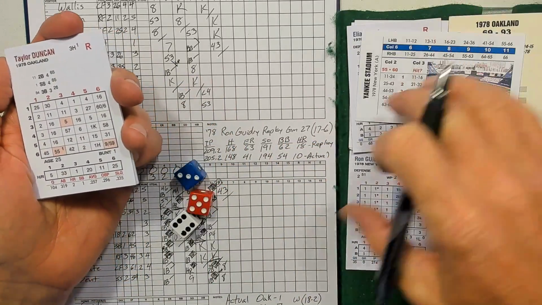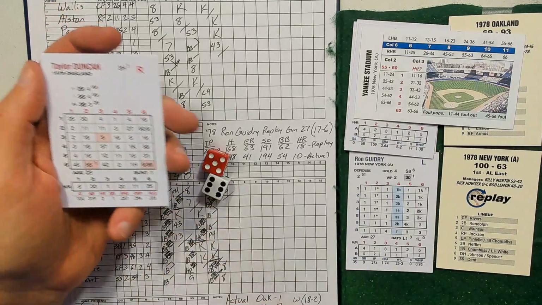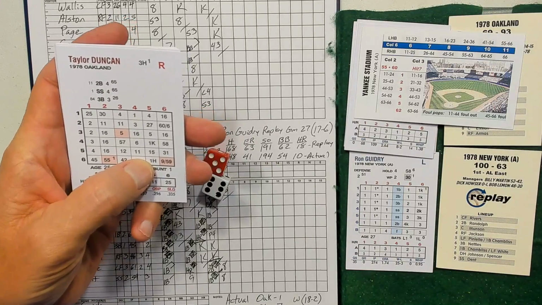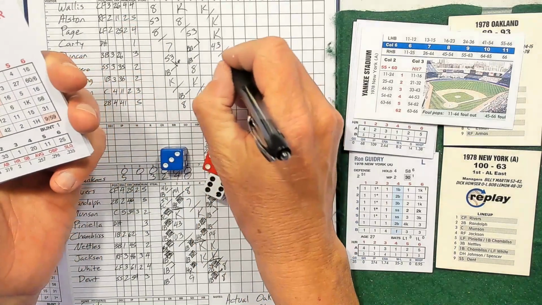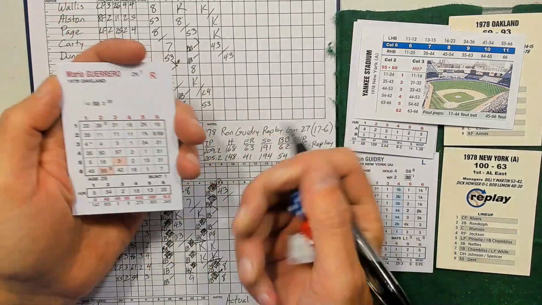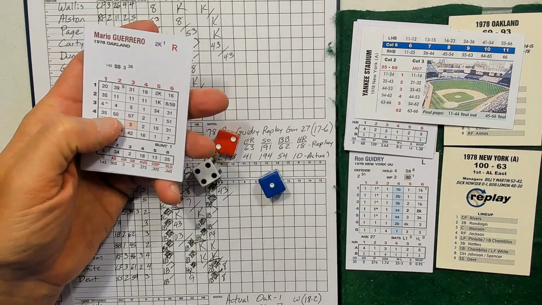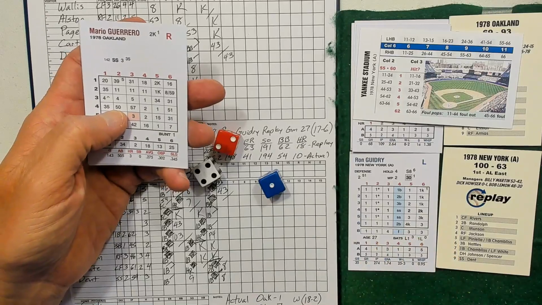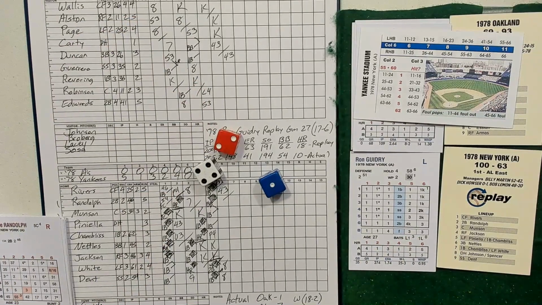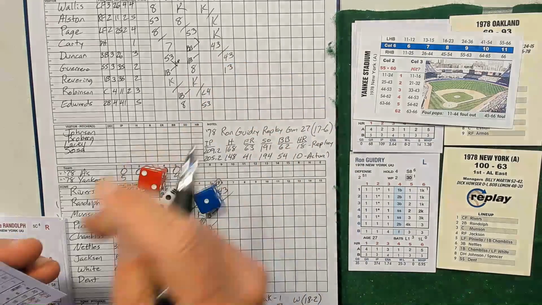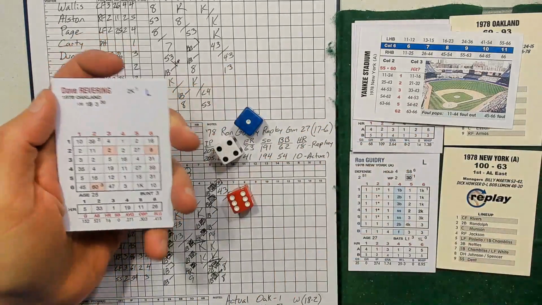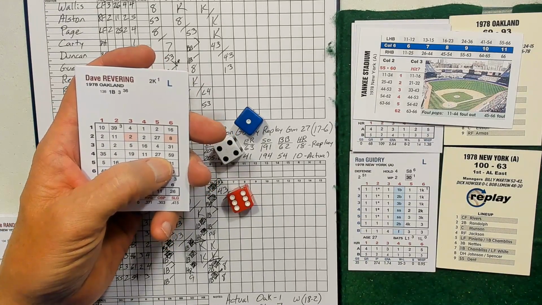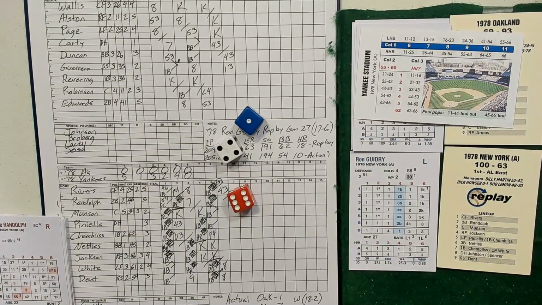Taylor Duncan will lead off for the A's here in the 7th. 5-6 is a 1. 5-3 is a 2, so a 3 in column 5 is a ground out to second. Mario Guerrero, 2-4, 50, 2-1, and a 2-1's a 1, so 51 in column 2 is a ground out pitcher to first. Dave Revering got the 6 column, 6-4, 59, 60. Column 6, it's going to be a hit, single to left.